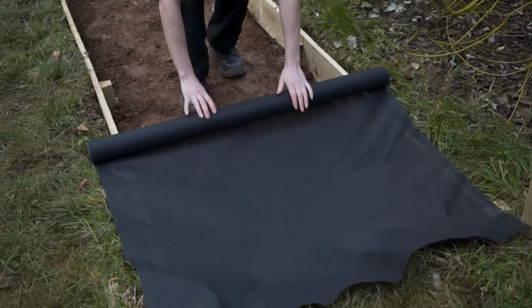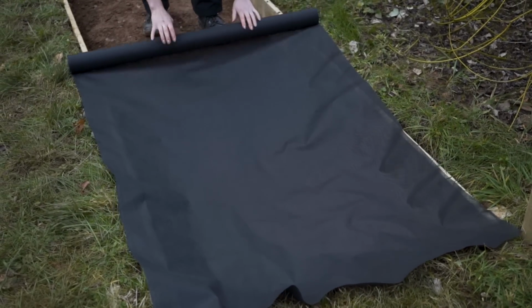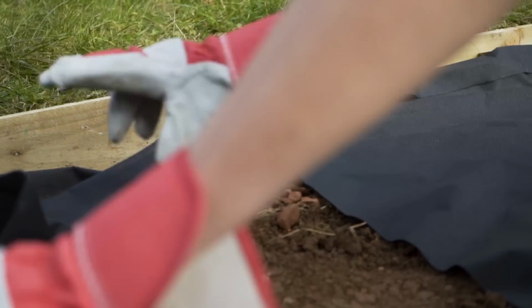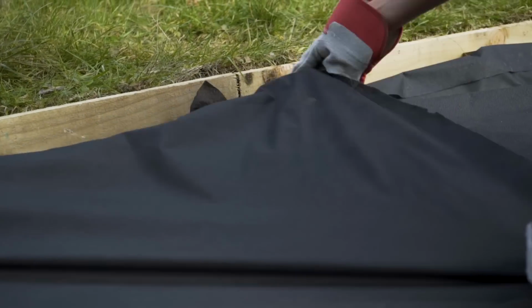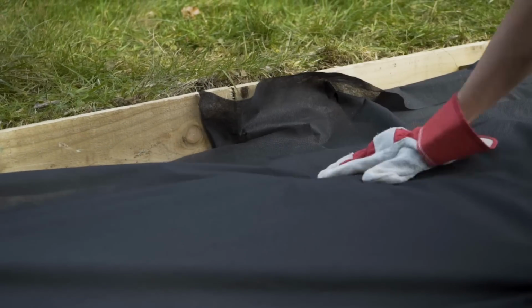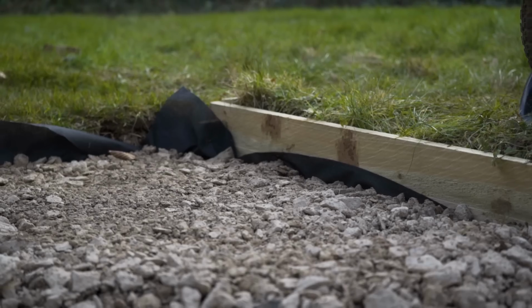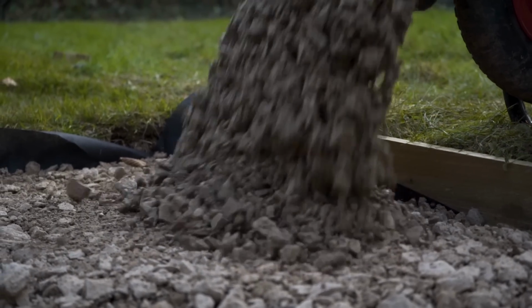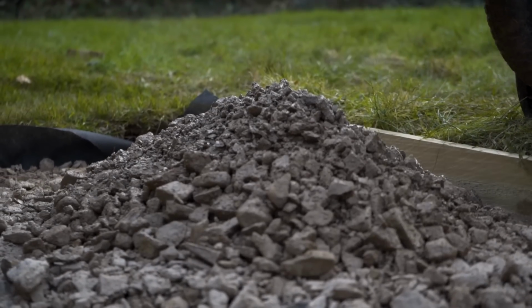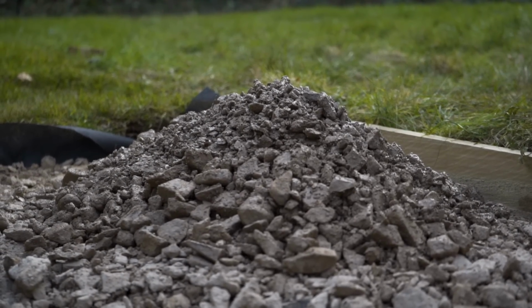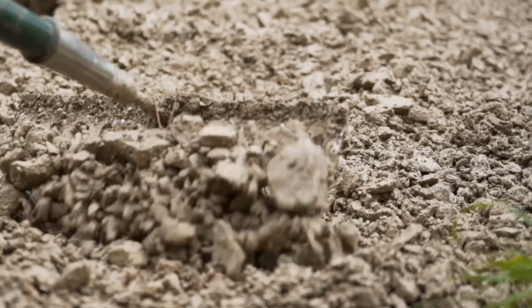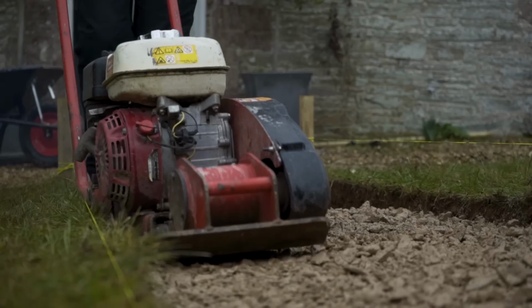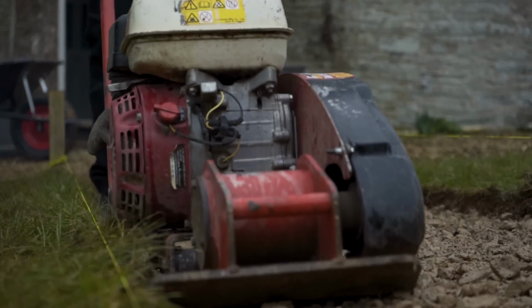For a gravel path, you'll first need to lay some landscape fabric. If you need to overlap, allow for 50 mm widthways and 150 mm lengthways. Next, add a 50 mm layer of subbase or hardcore. We're using MOT Type 1. Then, rake until level. Compact the subbase with a tamper or a whacker plate.